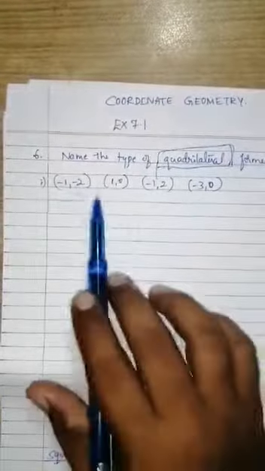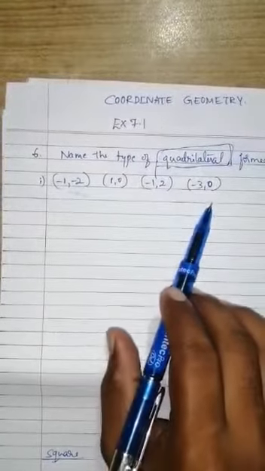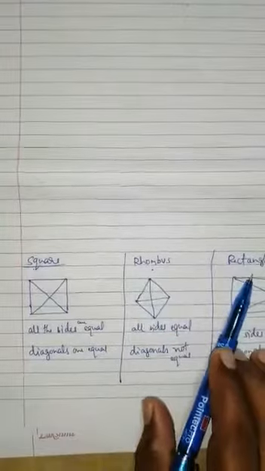Here the four vertices are given. By using these four vertices, we must find out whether it's a square, a rhombus, or a rectangle. We cannot find out by only the sides. For example, for A, B, C, D, we must find the length AB, which is nothing but the distance.